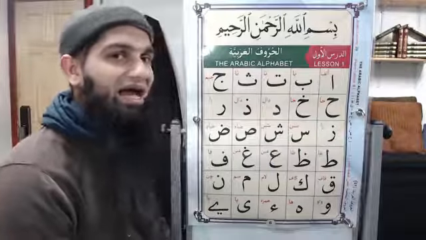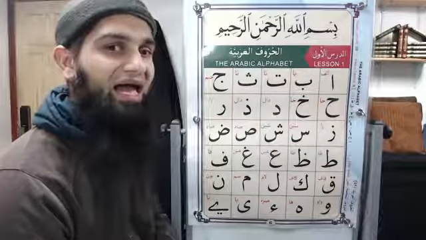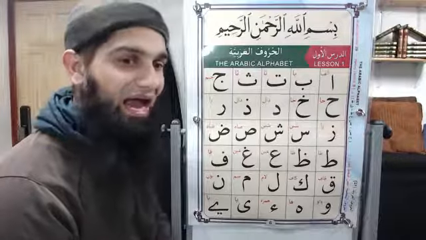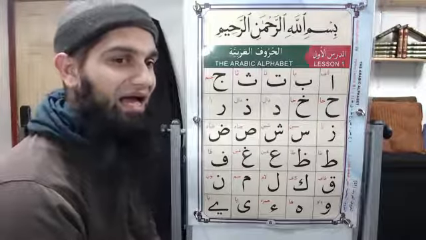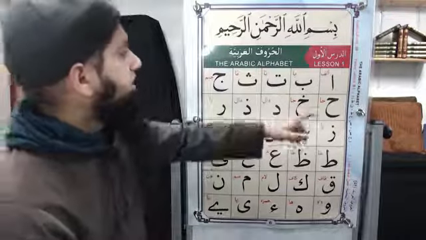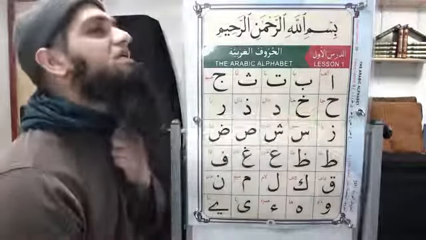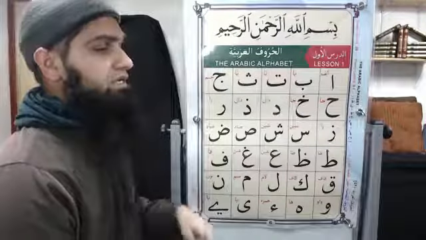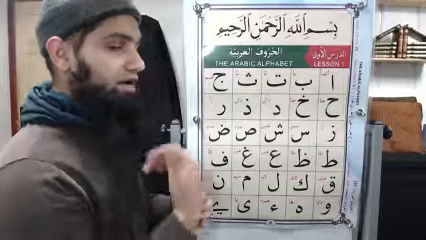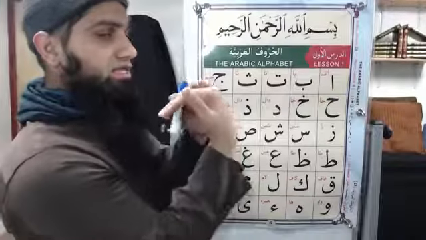Ha, ha, ha. Now this letter comes from the middle of the throat, from the epiglottis.